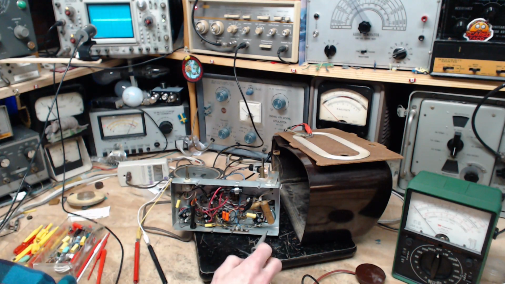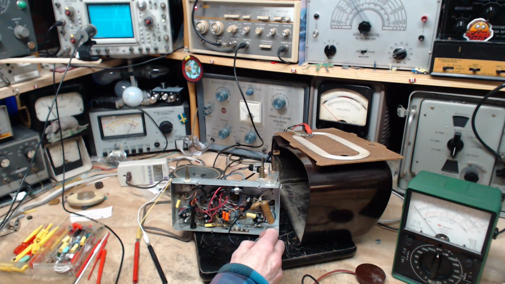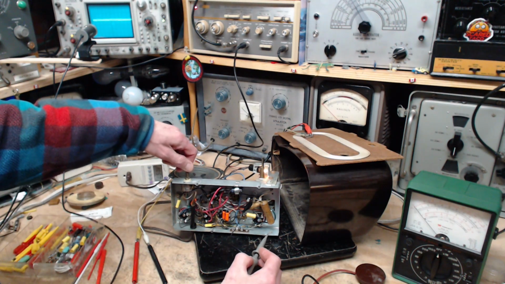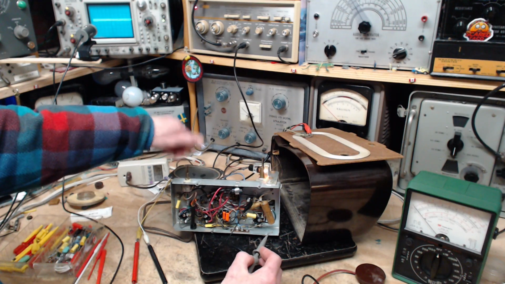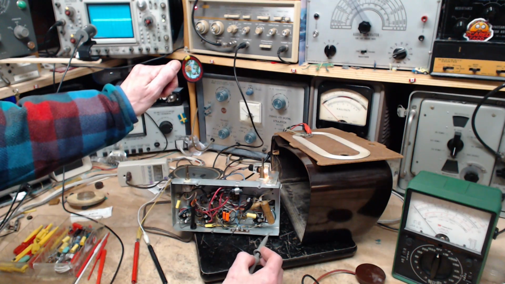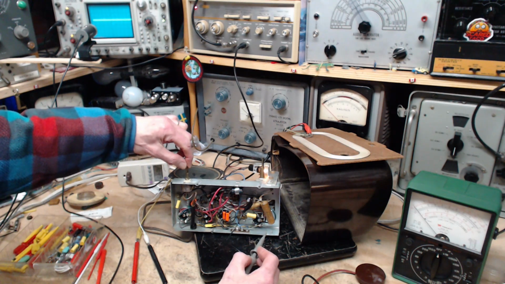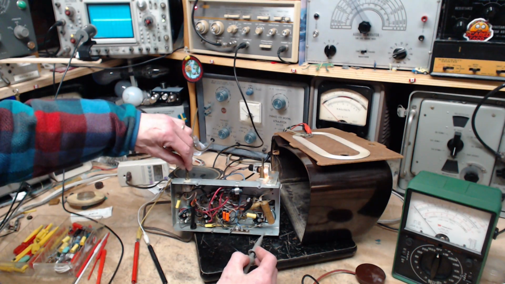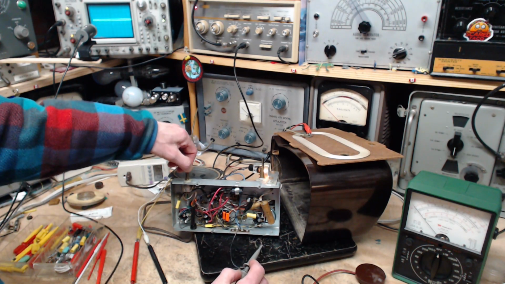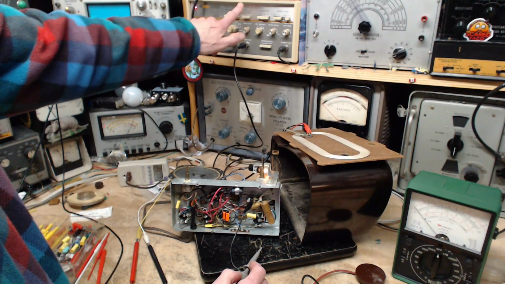I don't have the oscilloscope connected. What's all the crackling? What was all that? So that buzzing sound is my sweep generator.